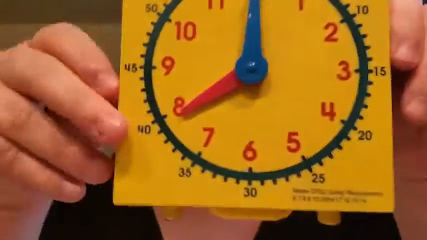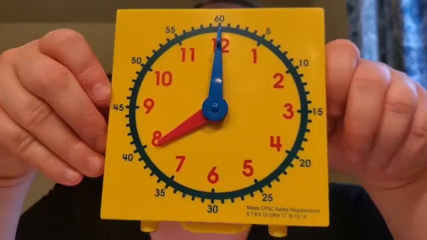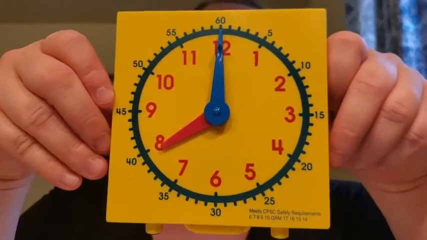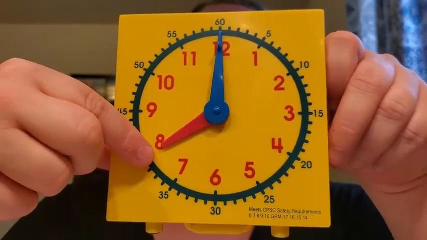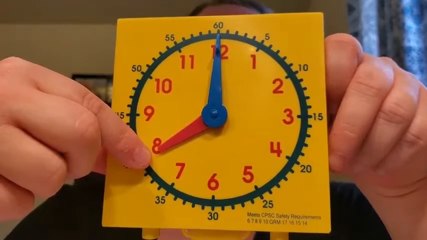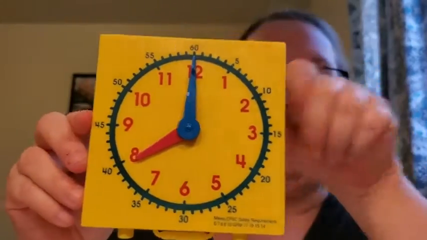Okay, I'm going to give you a tricky one. This one's a little bit harder, so I want you to look at it. Remember, we're looking at that red short hand to tell us the hour. We're going to read the hour first. What number is that on? If you said 8 o'clock, you are right, and you should kiss your brain because you are so smart and you are doing awesome. This is what I want you to be practicing at home.